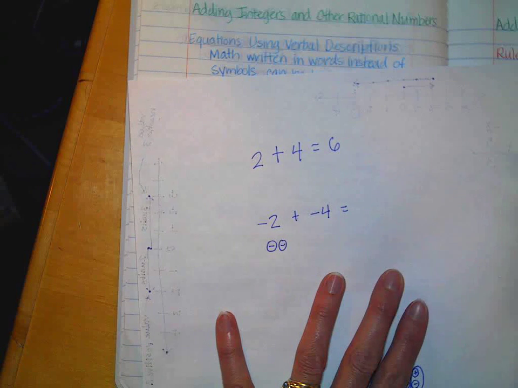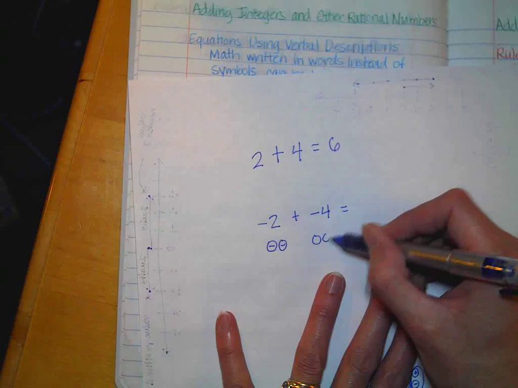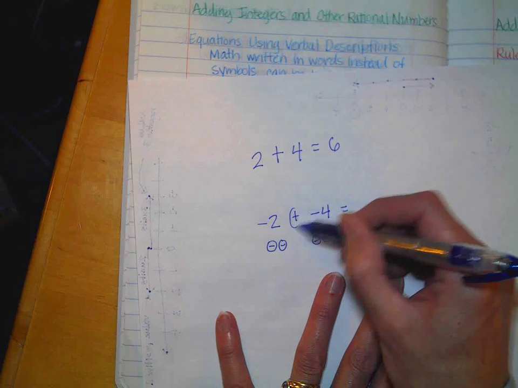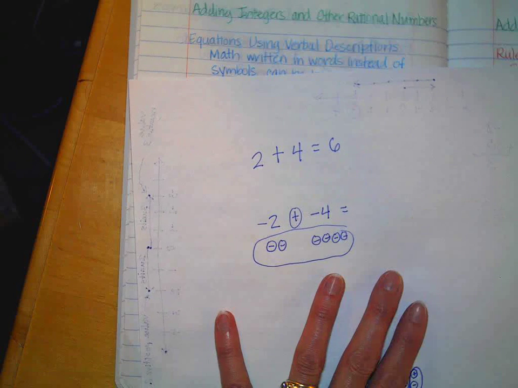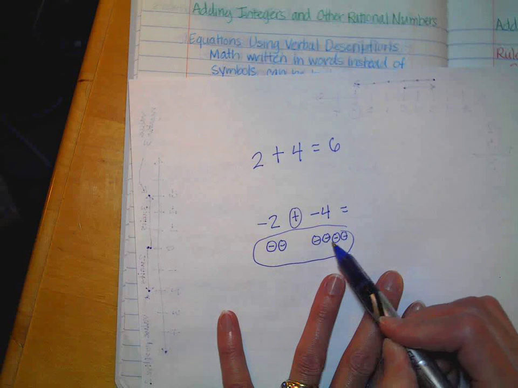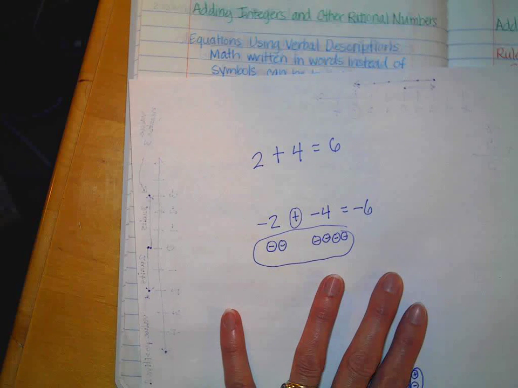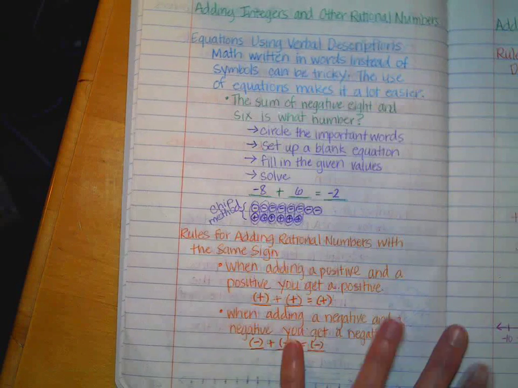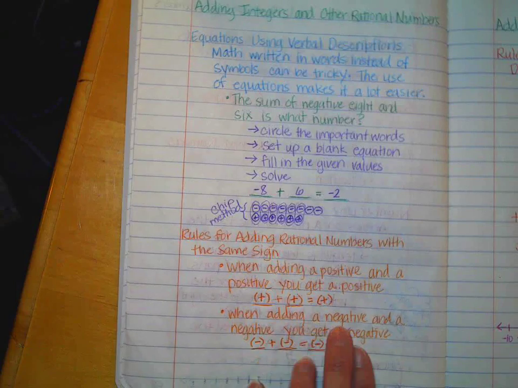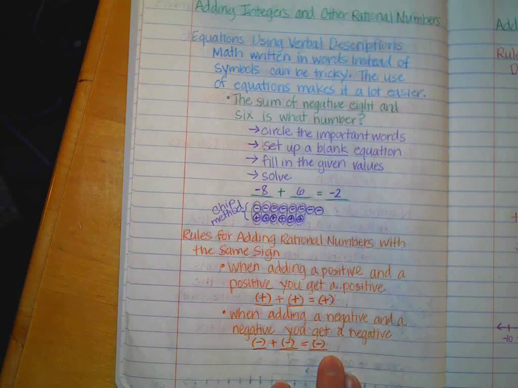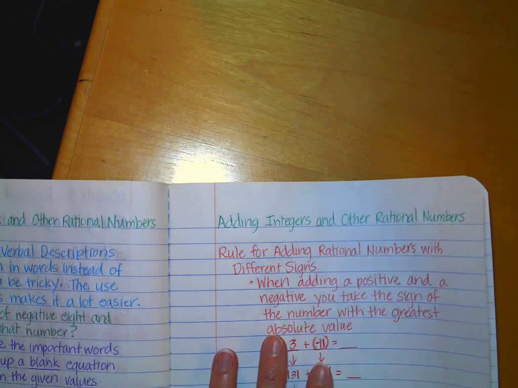So I have 2 negative chips right here. That represents what you see. And then I have 4 negative chips right here. So I'm drawing 4 negative chips, just like I taught you before. And it says add them, so you're going to tell me how many you have altogether. Well, count your negative chips. 1, 2, 3, 4, 5, 6. So what's my answer? -6, because I only have negatives. So this proves our rule, when adding a negative and a negative, you get a negative. So a negative plus a negative equals a negative. Good? Hope so. Okay, let's keep going.